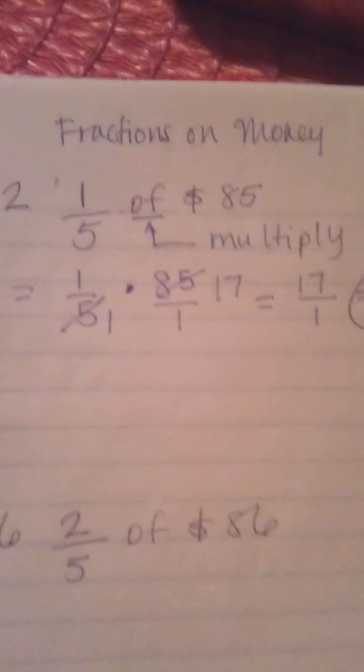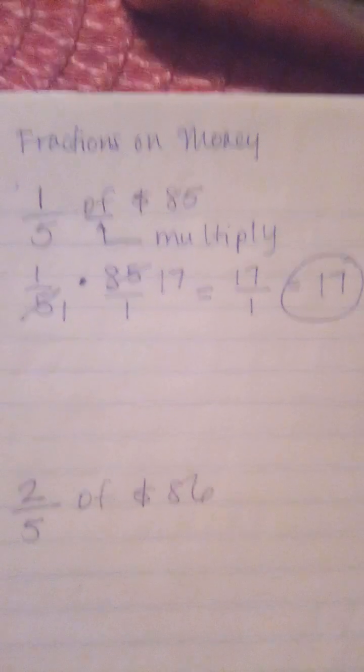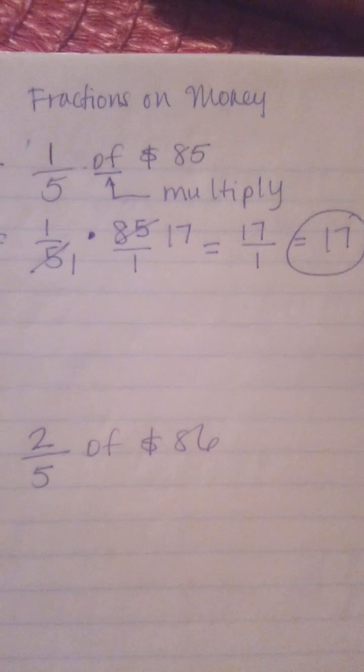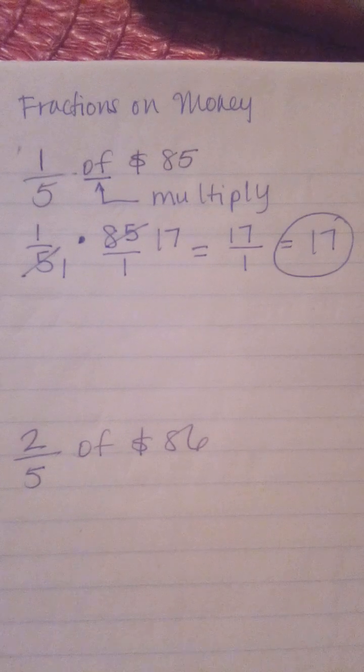There you have it. I hope you can see it. Hold on. There you go. Can you see it? So any questions on the 1/5 of 85? All right. Let's move on.